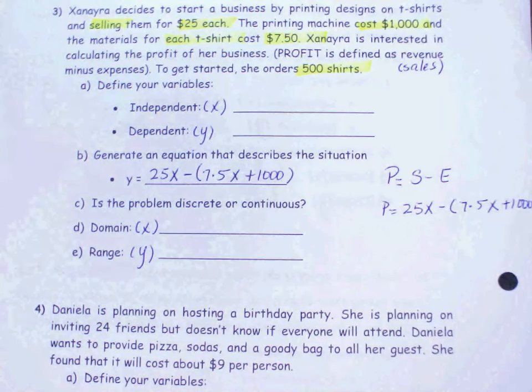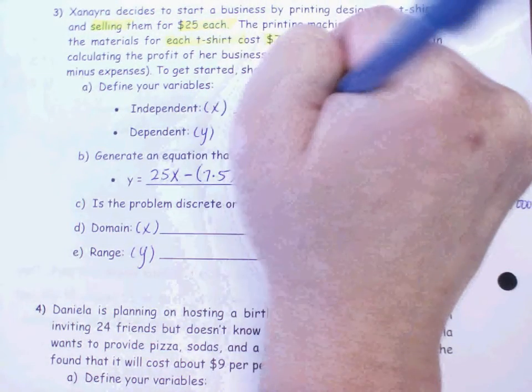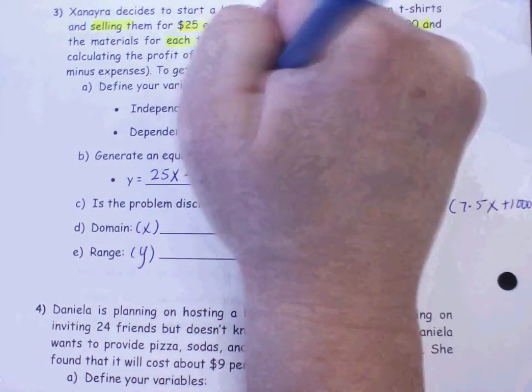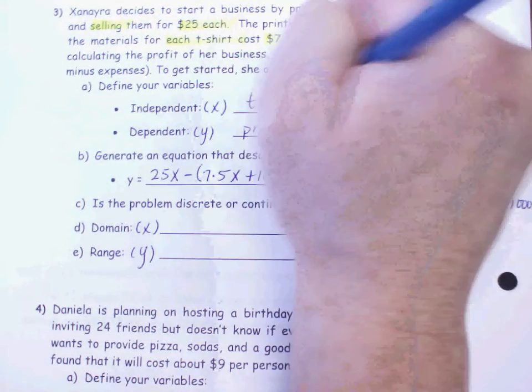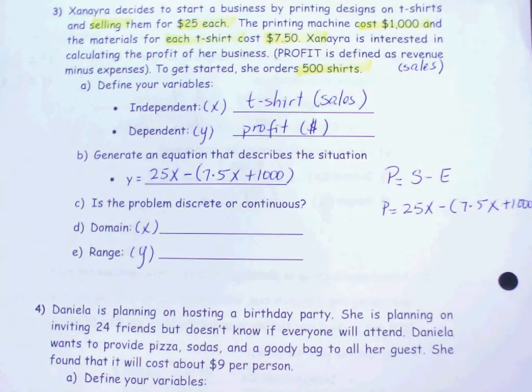All right, so what depends on what? So in this case, the money would be what? Profit. So let's write down profit, and then let's put a dollar sign between it. So the profit, which is the money that you're making, depends on what? So the sales of the T-shirts. Very good. I'm going to put T-shirts, and then in parentheses, I'm going to put my sales, right? Because both of those two things are correct. If you said sales, that's correct. If you said T-shirts, that's correct as well. Because what are you selling? The T-shirts, right?